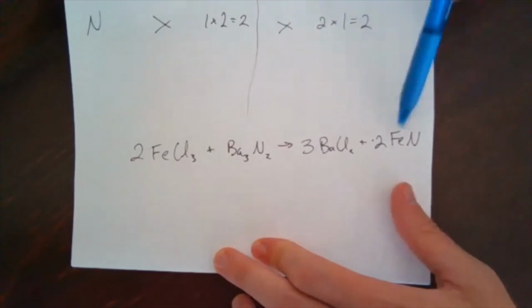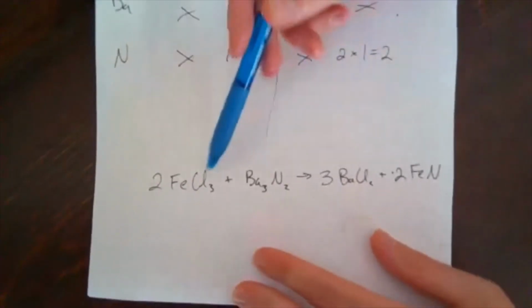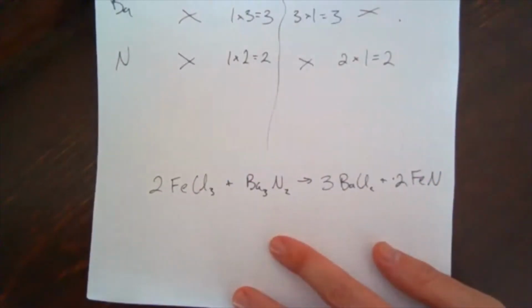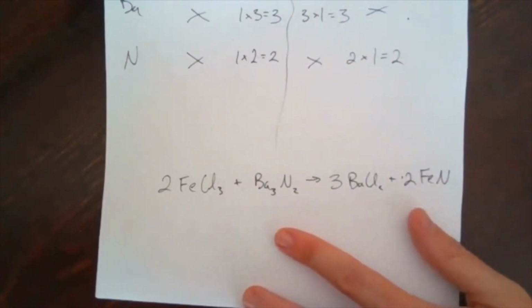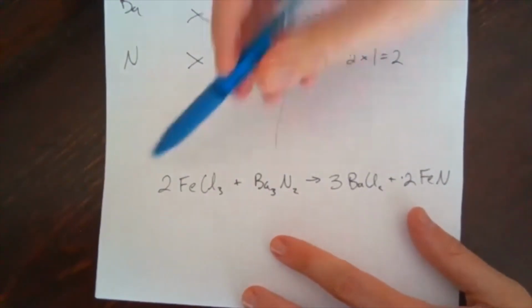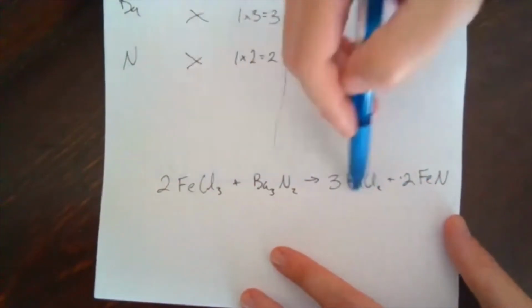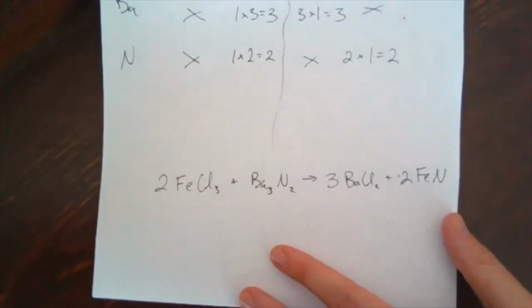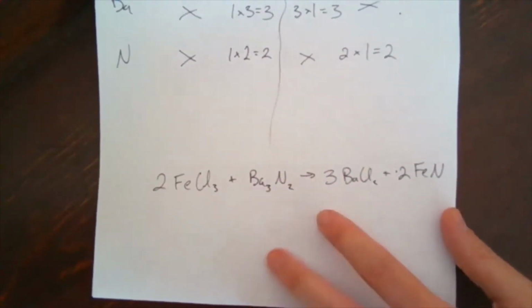I do want to make a quick note. There's no phases on this. That's because I was just lazy when I wrote this, if I'm being honest. And that's okay. If there weren't any phases given, don't worry about adding phases. Sometimes people don't use them. But balancing can never be skipped. You always need to balance any equation that you're ever given. It is not correct if it is not balanced.